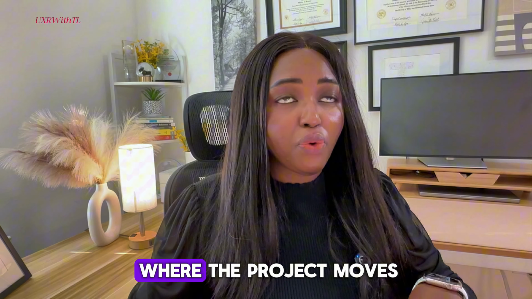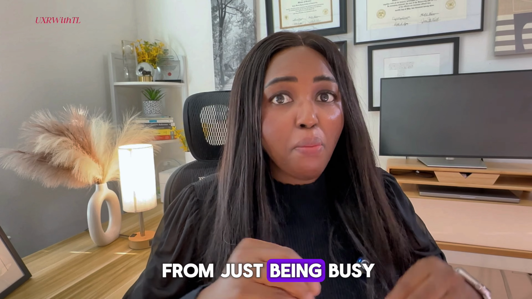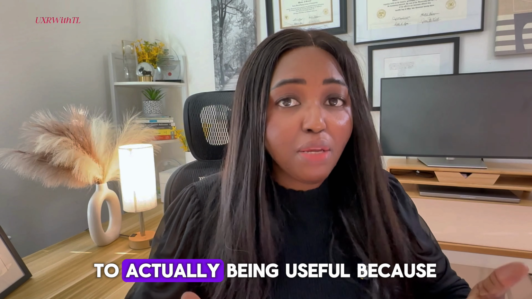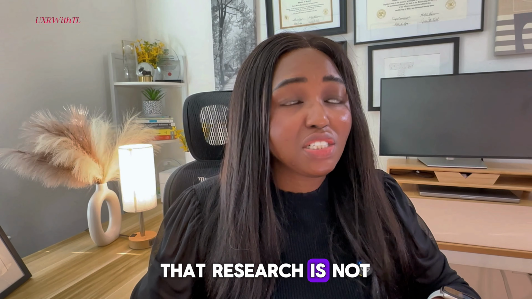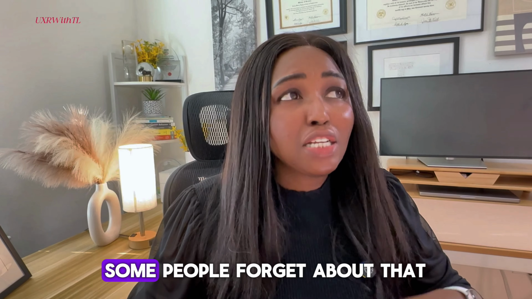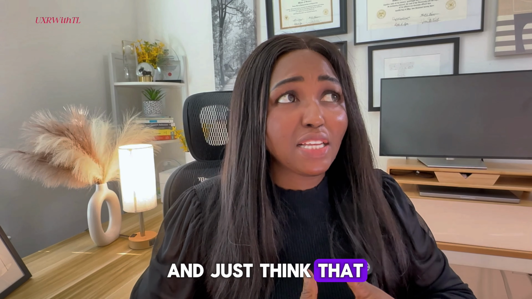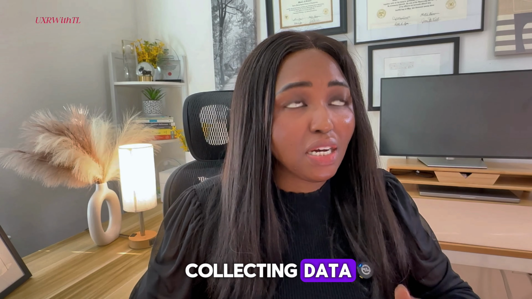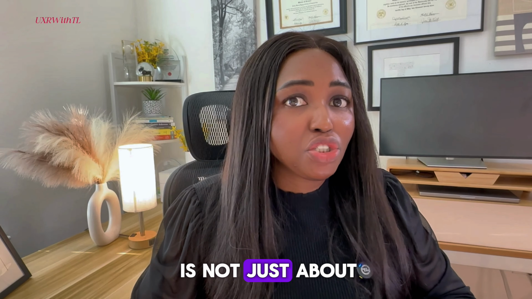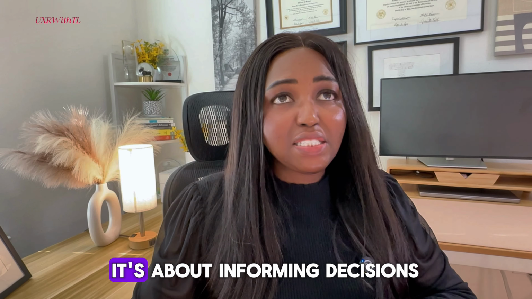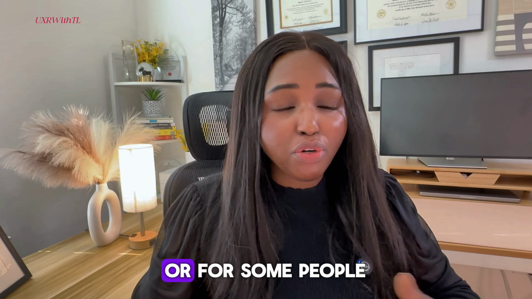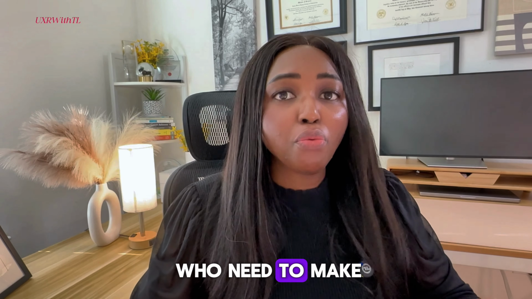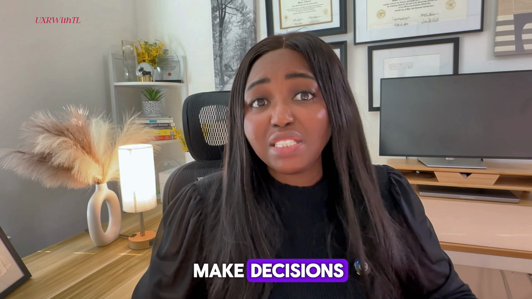This is the point where the project moves from just being busy to actually being useful. Because it's very important to know that research is not just about collecting data. Some people forget about that and just think that research is just them collecting data. Please note that research is not just about collecting data. It's about informing decisions. It's about reducing uncertainty for some set of people who need to make a decision or who have to make decisions.